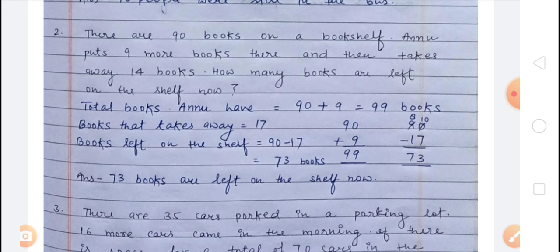So books left on the shelf is 90 minus 17. 90 is the total number of books, and 17 is the books that are taken away. 90 minus 17, that is 73 books. Okay, so the answer is 73 books are left on the shelf now.